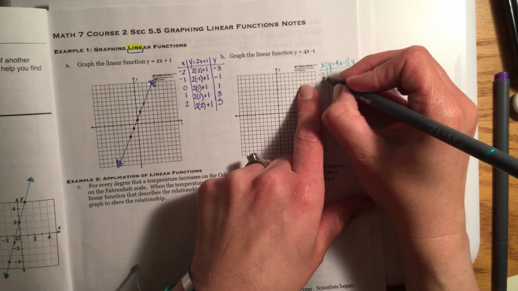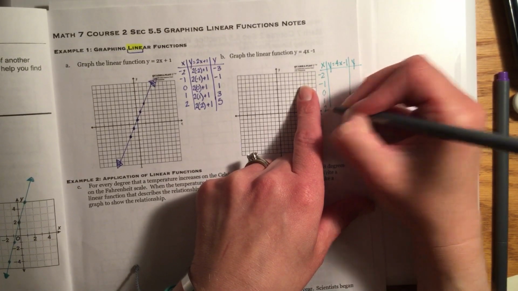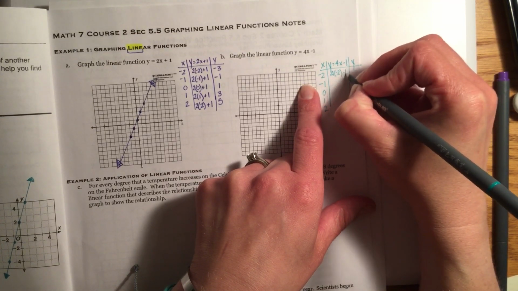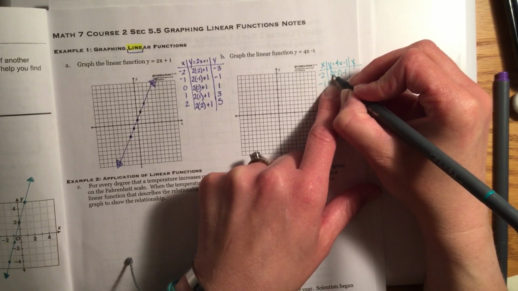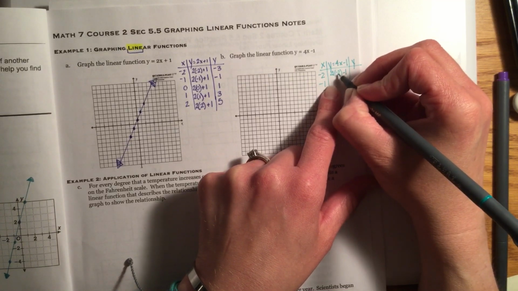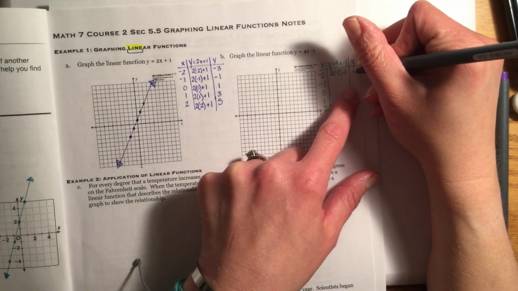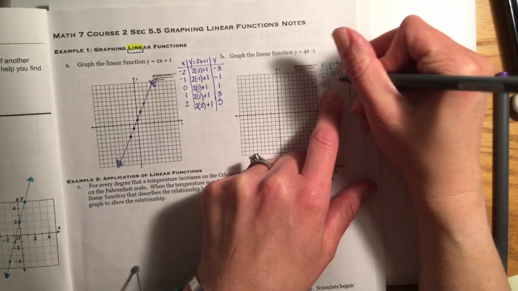Okay, so again, -2, -1, 0, 1, 2. So this is going to be 4 times -2 minus 1. 4 times -2 is -8. -8 minus 1 goes down further, is -9.